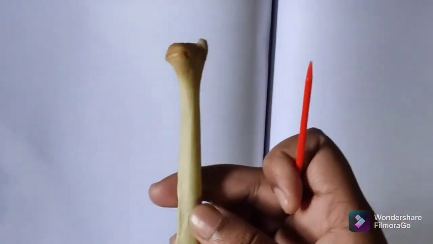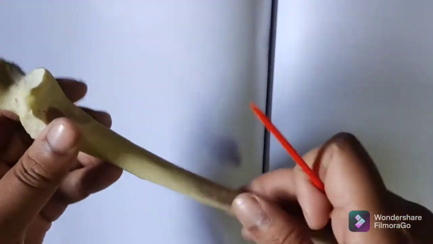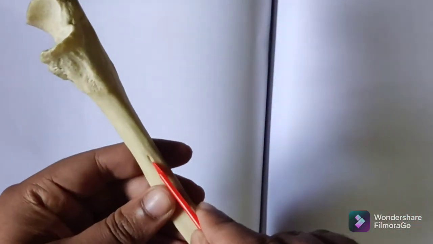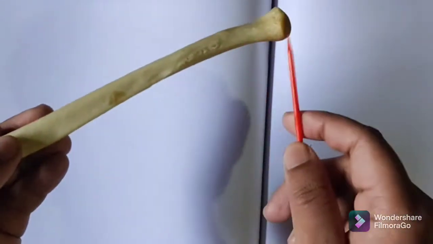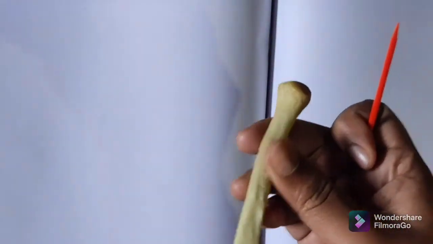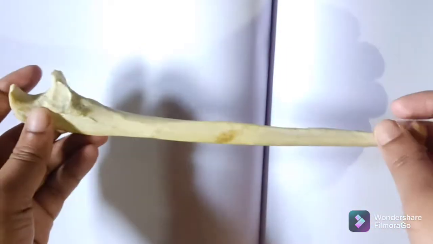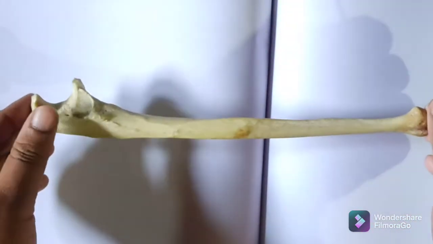Now this is the growing end of the bone. I determined the growing end of the bone by one more correlation. See, this nutrient foramen was directed upwards, which means that the lower end is the growing end of the bone. Now let's discuss the clinical anatomy.